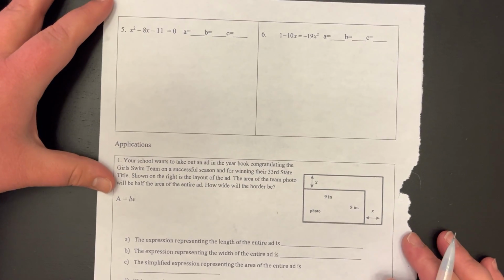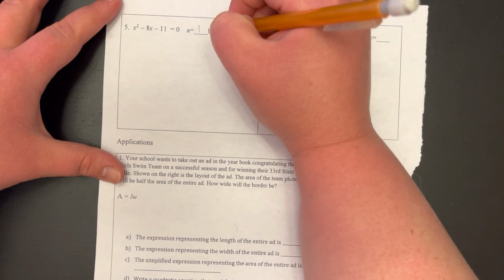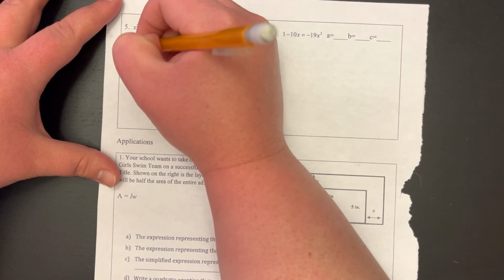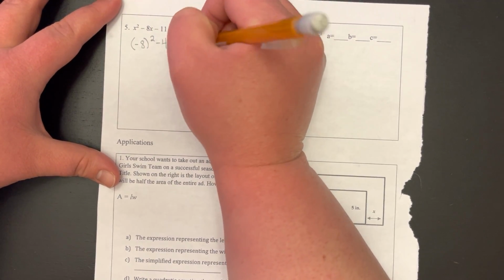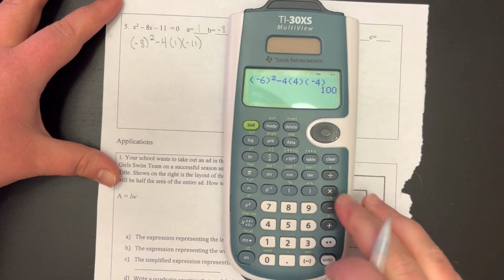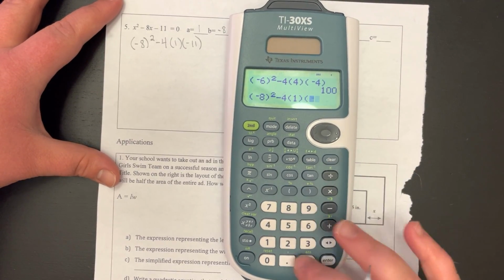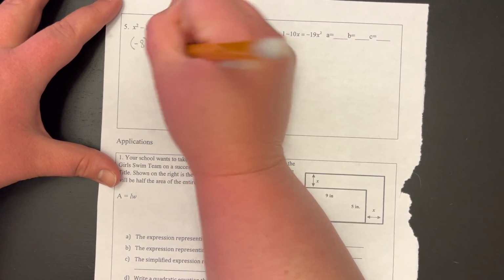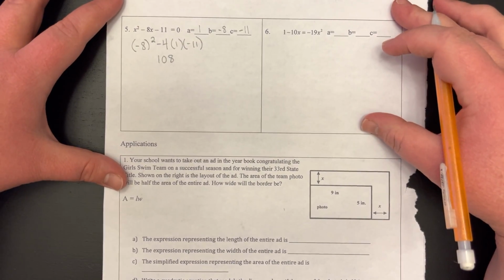All right, couple more. This one's already equal to 0, so A is going to be 1, B is negative 8, C is negative 11. So let's find the discriminant. Negative 8 squared minus 4 times 1 times negative 11. And that is 108, which is positive, meaning there are 2 solutions, but it is not a perfect square, so we definitely have to use the quadratic formula for this one.